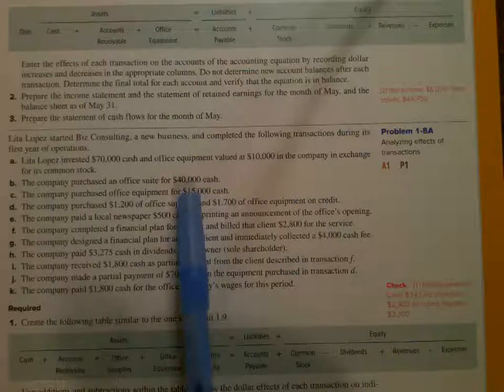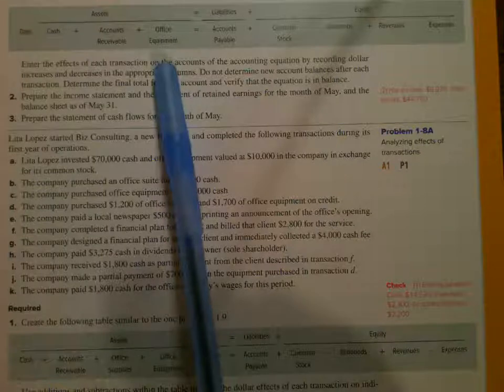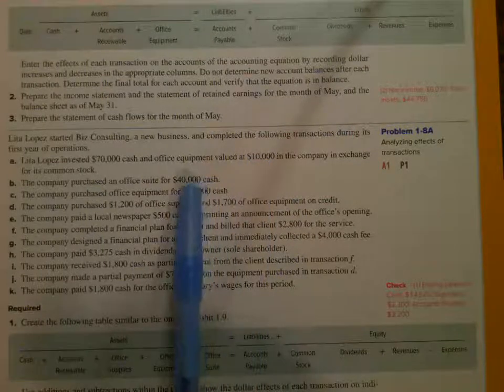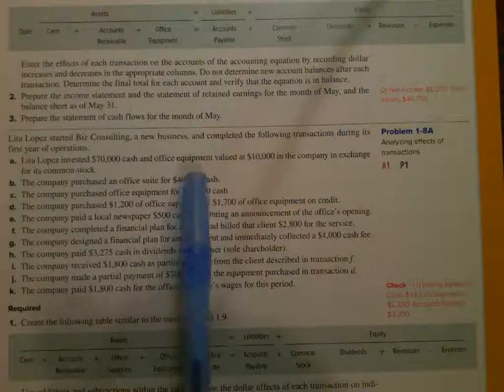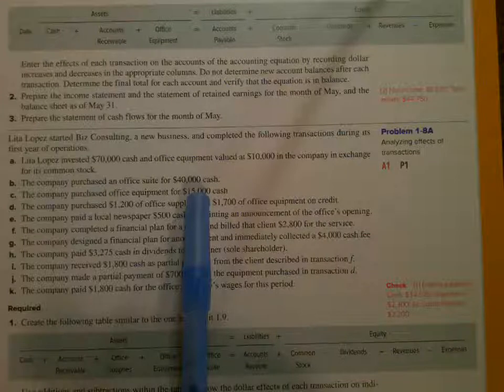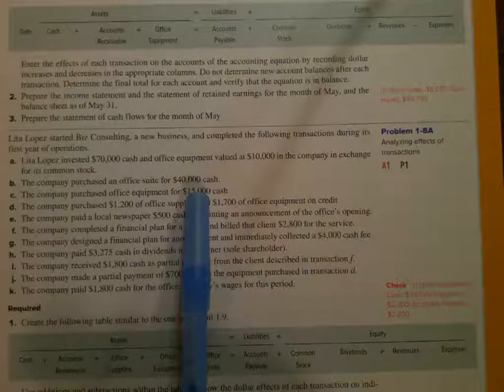And we now have $15,000 more added to our office equipment. So we have $10,000 of office equipment here. We have an office suite of $40,000, so that's $50,000. And then we have additional office equipment of $15,000, right? So that's $65,000, all right?